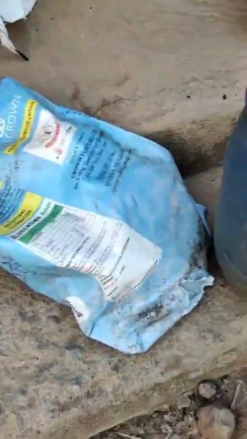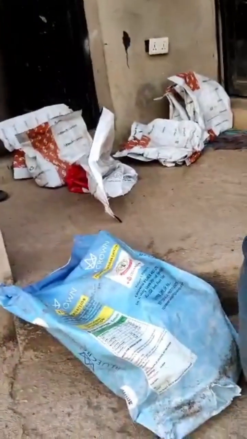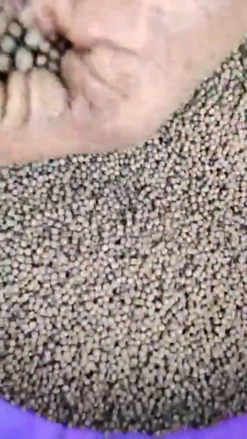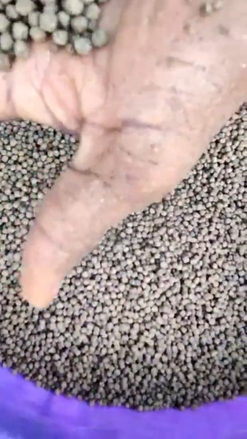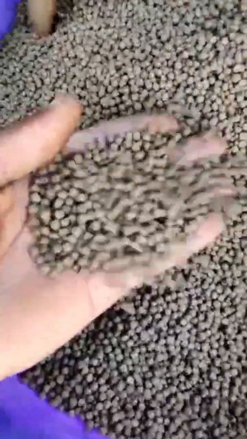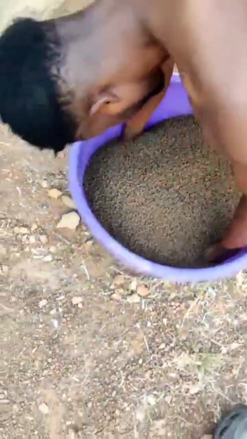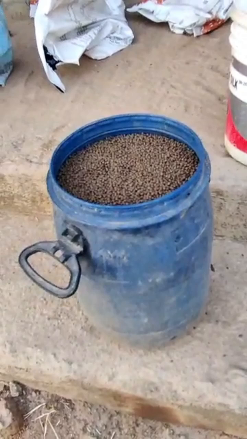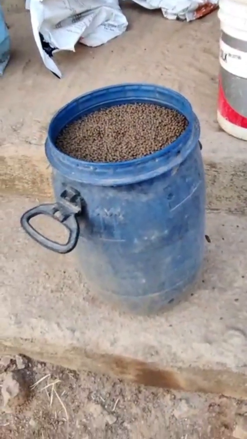Creating a cost-effective feed plan for your catfish. Here are a few details that you can consider. Number one is your stocking capacity, that means how many fish you are raising. The second question is growth stage. Are you feeding fingerlings, juveniles, post-juveniles or table size?